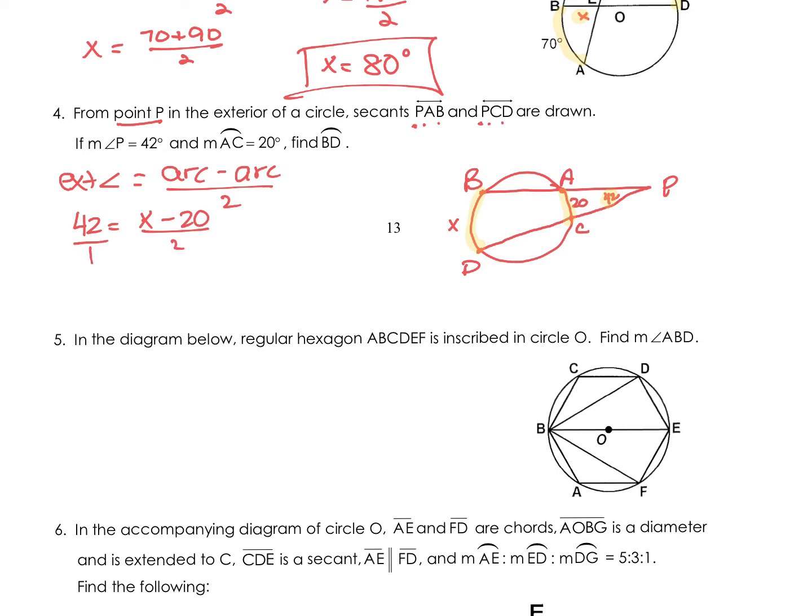I'm going to put this over 1 so I can cross multiply. When I cross this way, I get 84. When I cross this way, I get X minus 20. Plus 20, plus 20, and I get X equals 104.